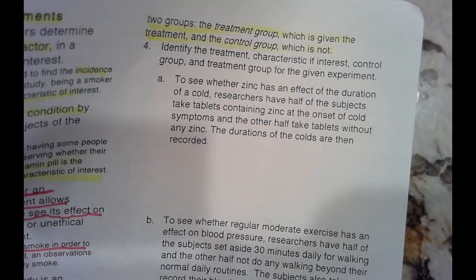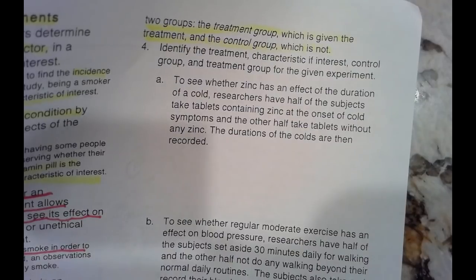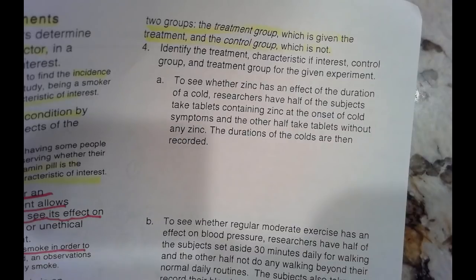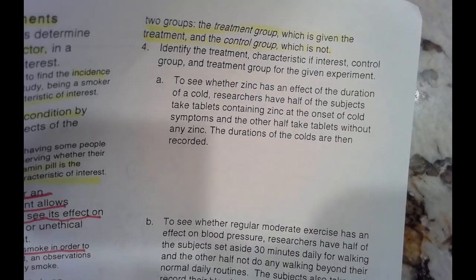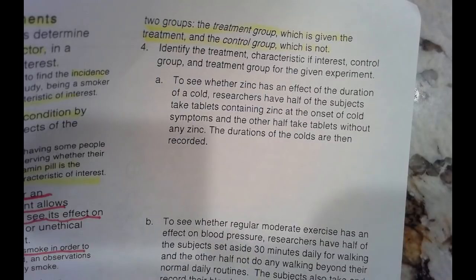We want to identify the treatment, characteristic of interest, and control group and treatment group for the given experiment. To see whether zinc has an effect on the duration of a cold, researchers have half of the subjects take tablets containing zinc at the onset of the cold symptoms, and the other half take tablets without any zinc. The duration of the colds is then recorded. So basically they have two groups. One group is taking the zinc pill, the other is not. And then they measure how long the cold lasted.